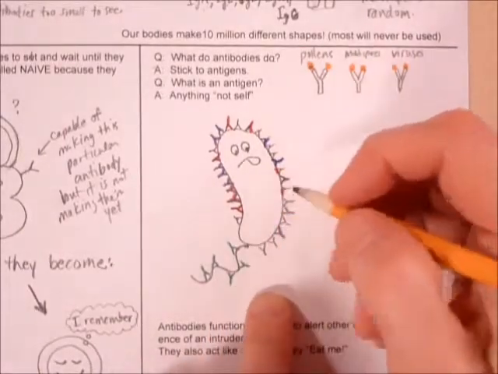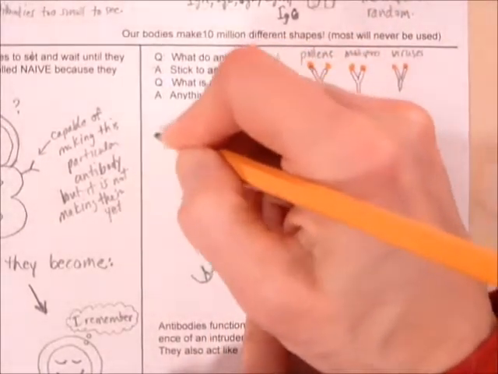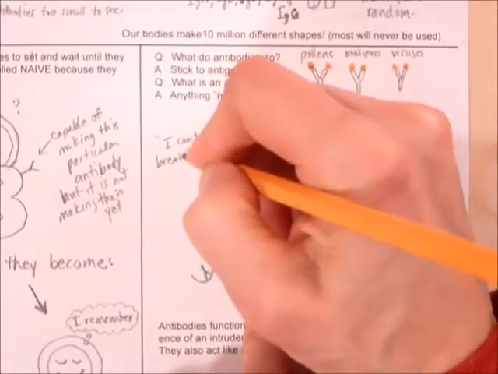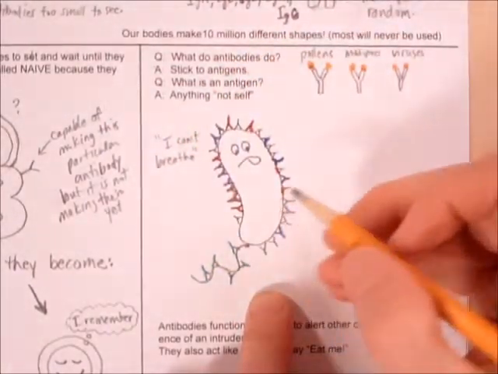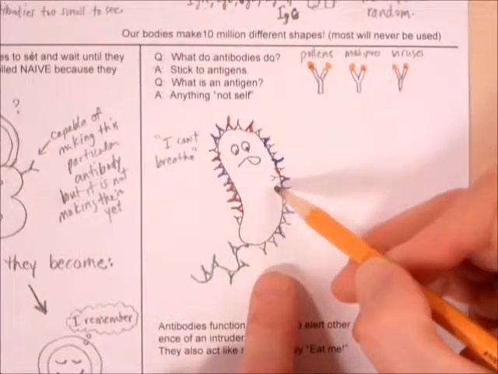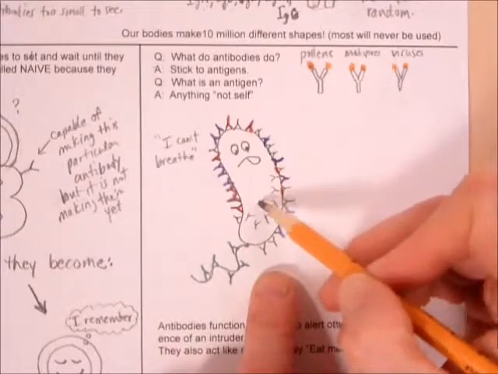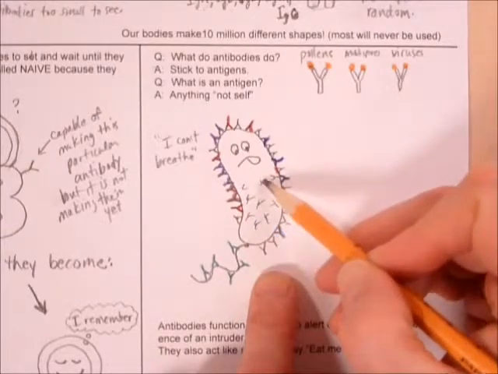And this guy is saying what? Quote, something. I can't breathe. Okay, so he can't move. You're choking him out. And of course, this would be three-dimensional. They'd be stuck everywhere to his body. Right? So that's one thing it can do.